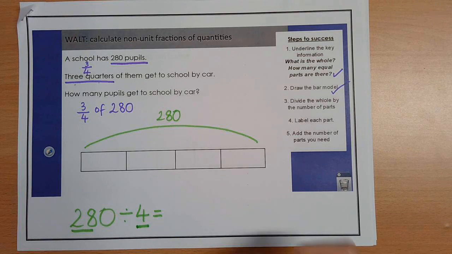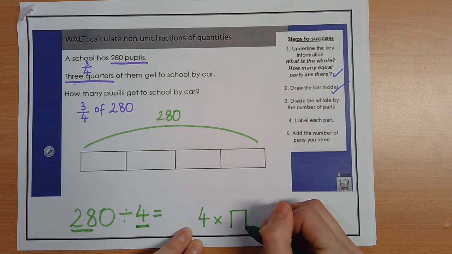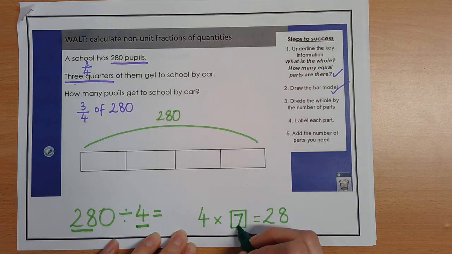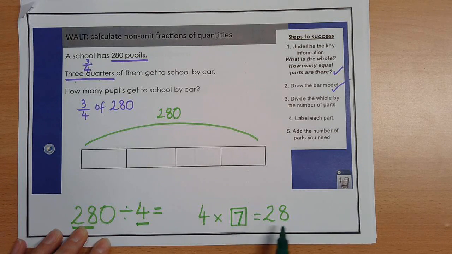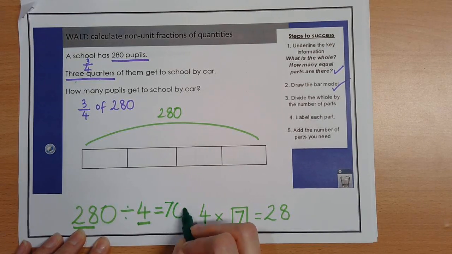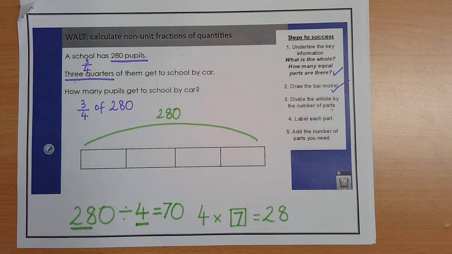So I want you to think 4 times something is equal to 28. 4 times something is equal to 28. Now I know the answer to that is 7. So if 4 times 7 is 28, then 4 times 70 must be 280. So now I know my answer here is going to be 70. So I've divided for step 3.